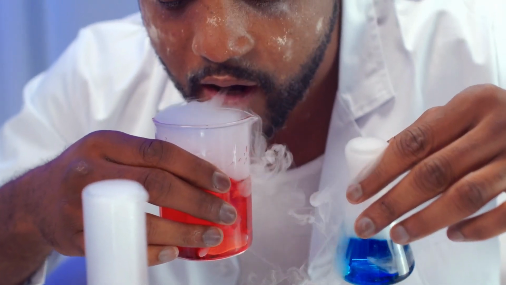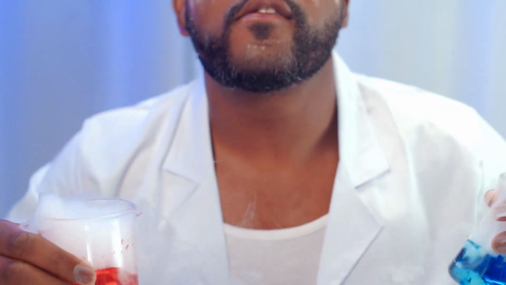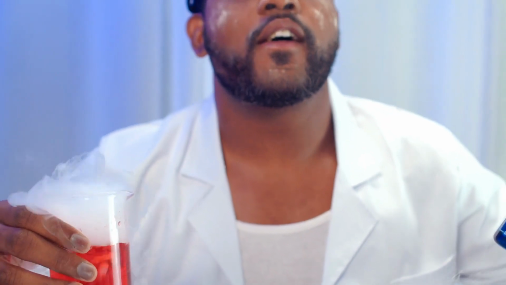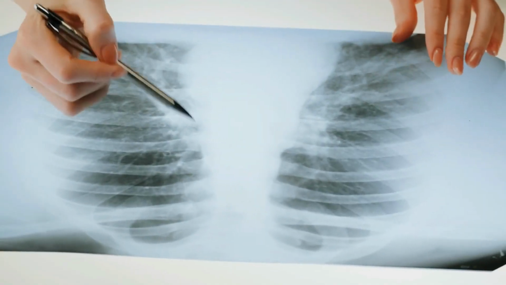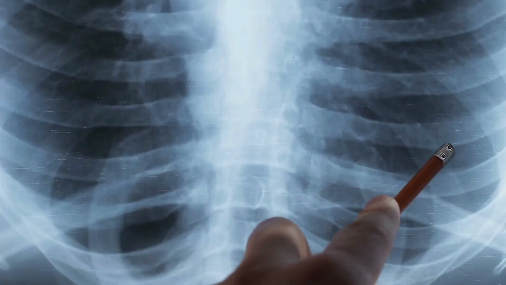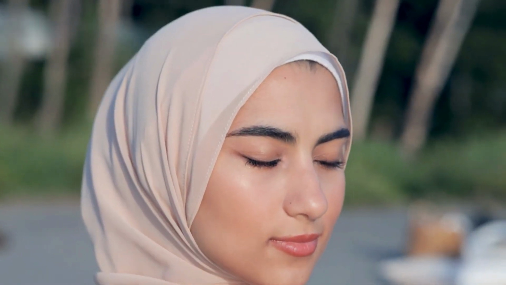Oxygen from inhaled air diffuses into the bloodstream, while carbon dioxide from the bloodstream diffuses into the alveoli to be exhaled. The lungs are paired, cone-shaped organs located in the chest cavity. The right lung has 3 lobes, while the left lung has 2 lobes to accommodate space for the heart. The lungs expand and contract during respiration.